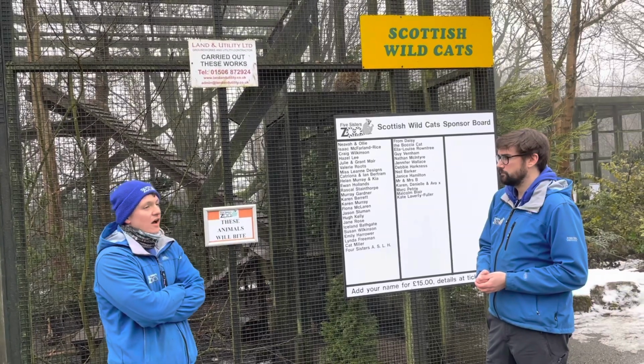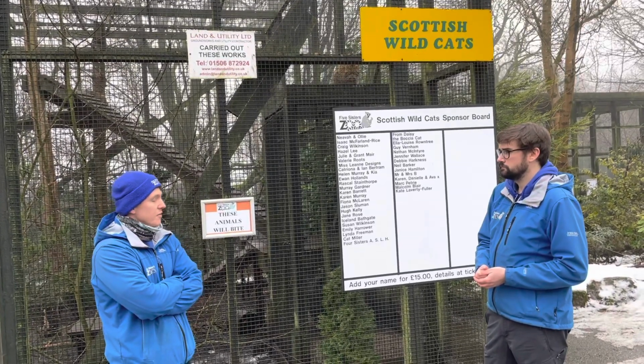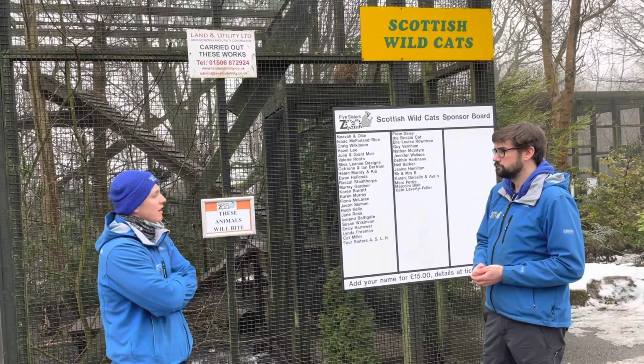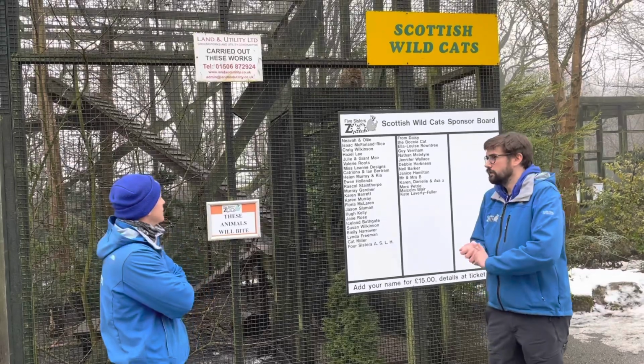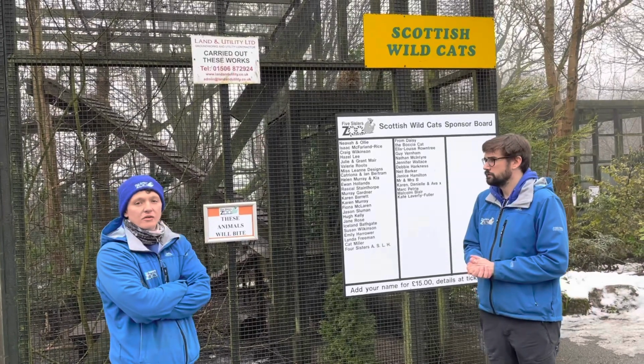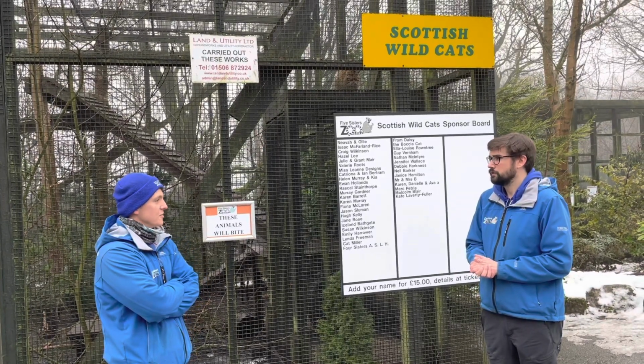The size for a start, wildcats are generally quite bigger. They've got a more robust head and the markings as well. So these guys have got very distinct markings. They've got a very banded tail and a really sort of blunt end. So I mean that's quite a big difference between your sort of domestic cats.